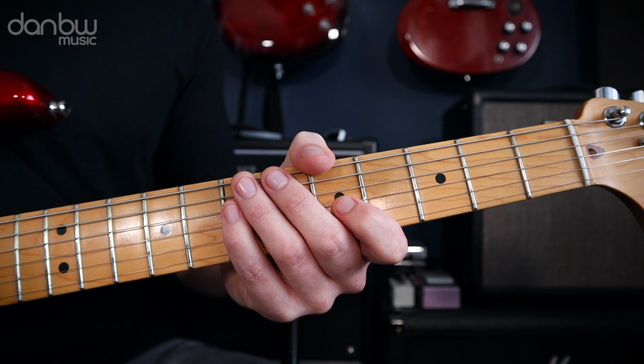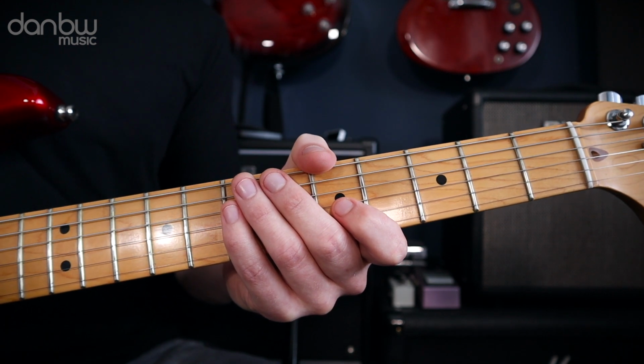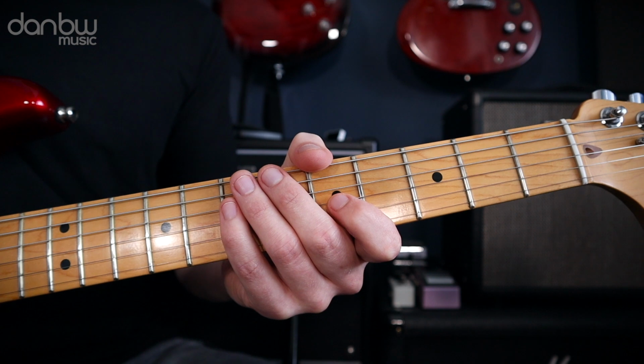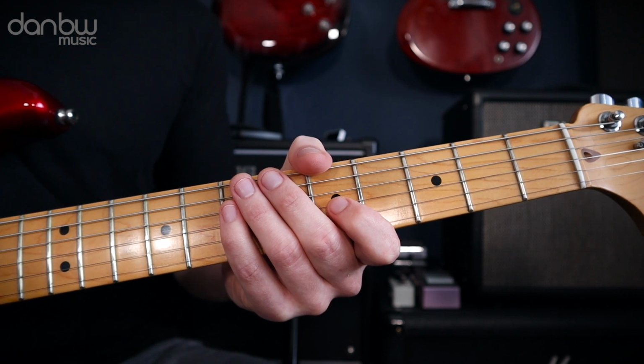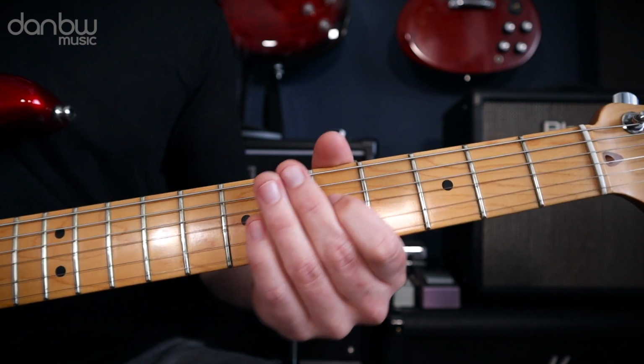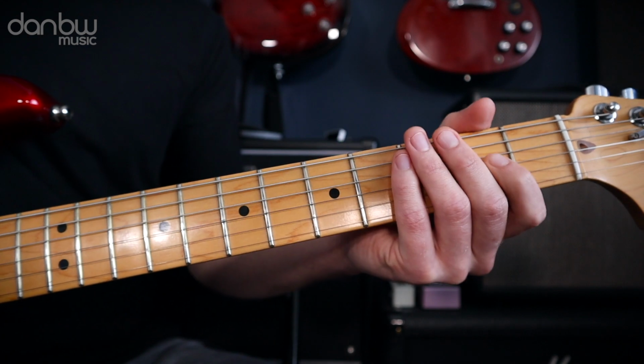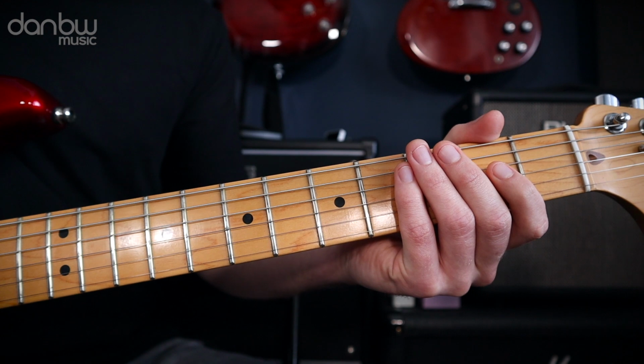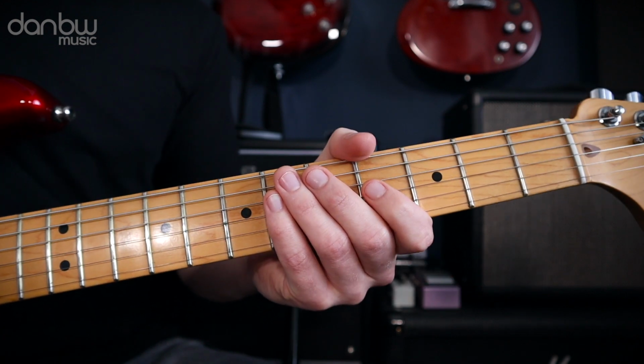The first thing I would say is that you want to be holding the neck quite loosely, and most of the movement should come from your forearm and your wrist rather than your hand. If I just perform a little bit of vibrato, there's quite a lot of movement. You should find that the neck starts moving up and down as well.